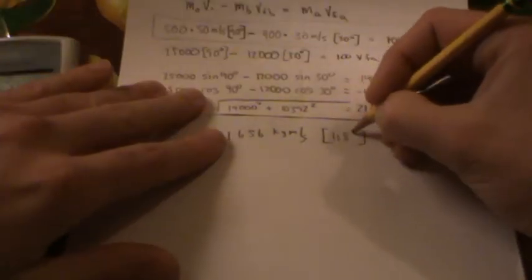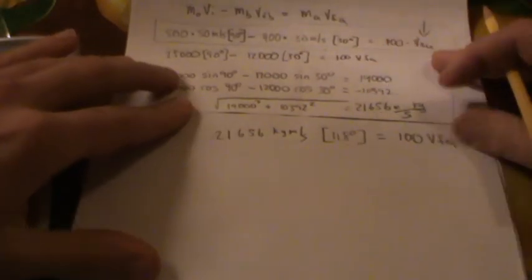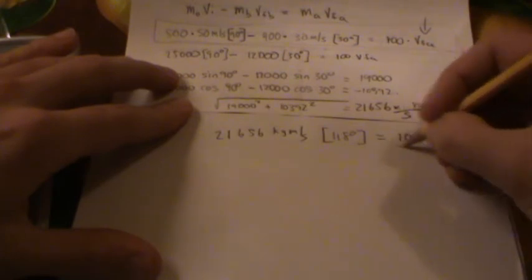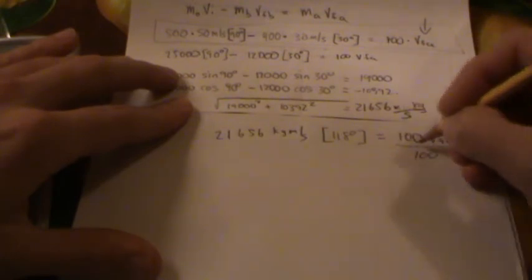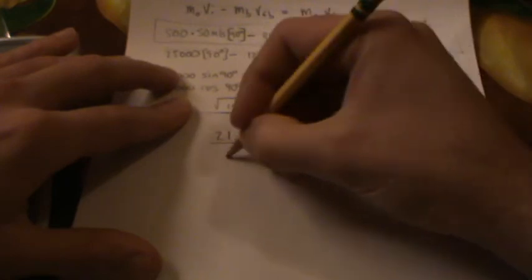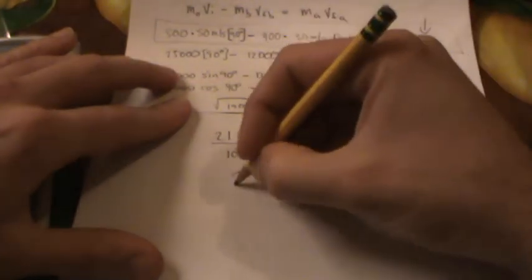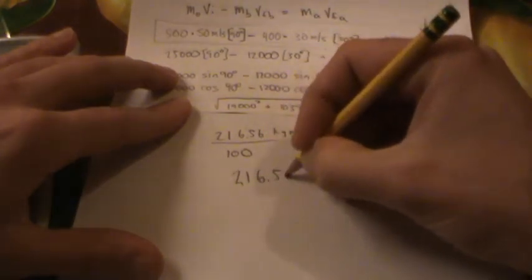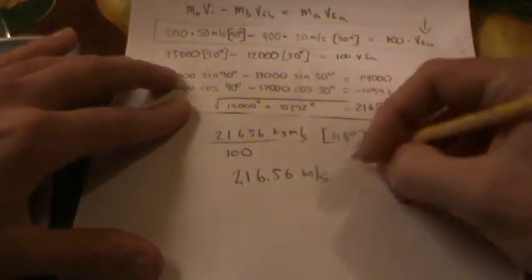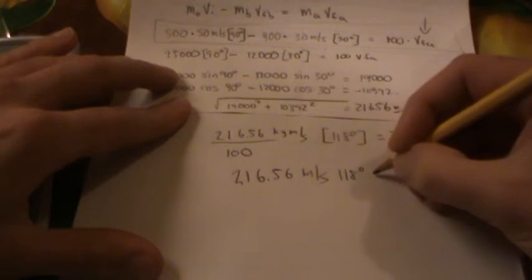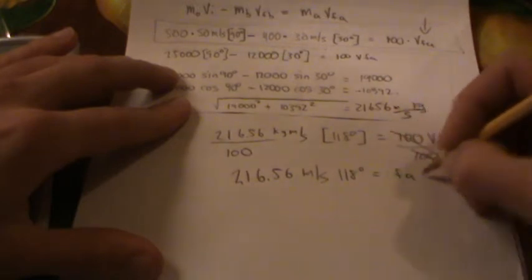And I get 118 degrees. And now, to figure out V_FA, I divide by 100. You don't divide the angle by 100, only the magnitude. So it's 216.56 meters per second at 118 degrees is equal to V_FA.